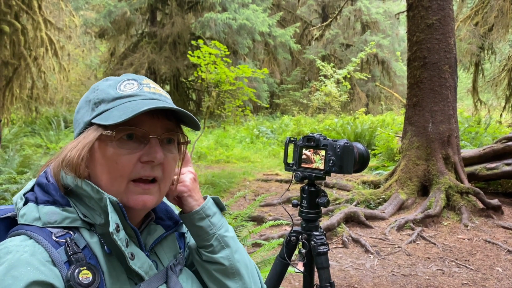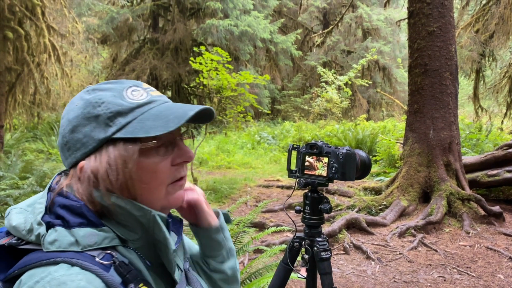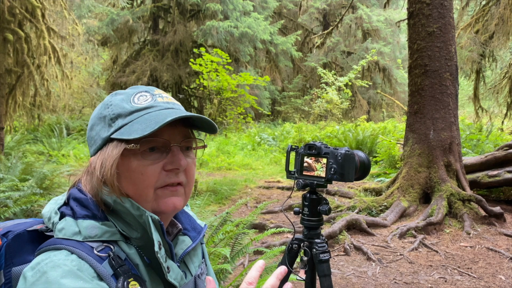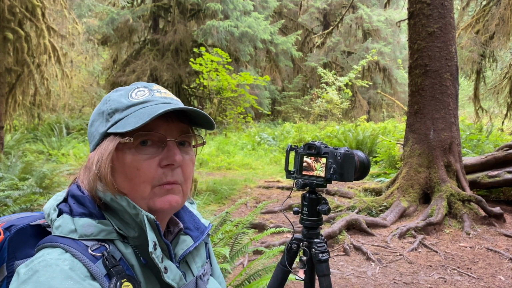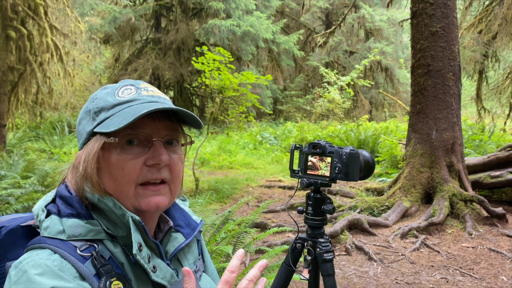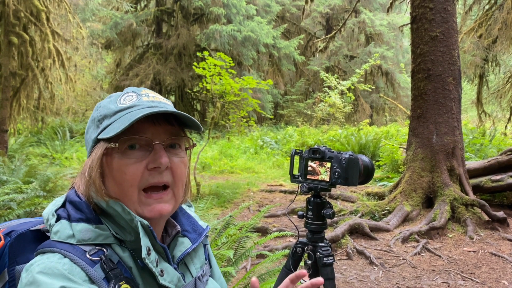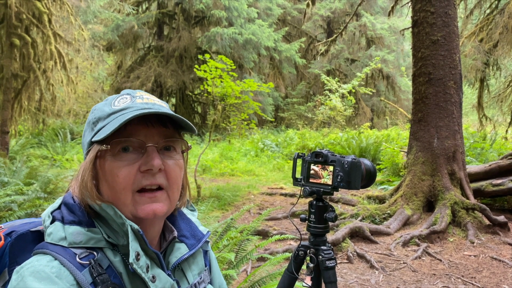My first one I decided to frame using the whole root system with the little fern sitting in the front, and now I'm doing more of a close-up of the fern with the root as kind of a backdrop to it, giving it a contrast of the green against the reddish brown of the root.